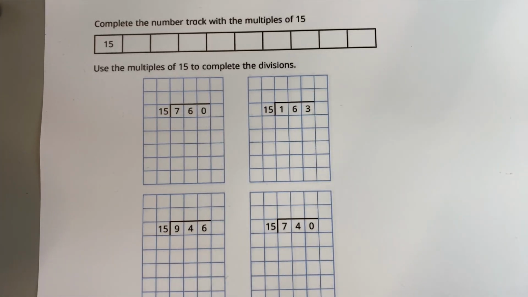Hello everyone, we're going to look at doing some long division. The ones that I've got here will end up with remainders, so we'll just see how we cope with those as well. It's quite a simple process as long as you follow each step.